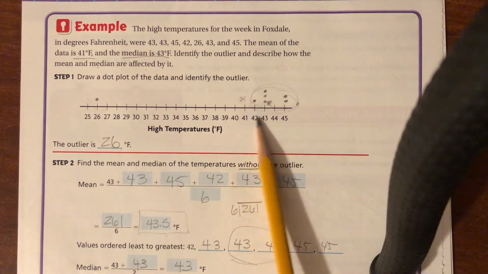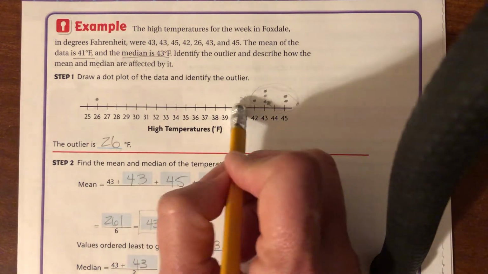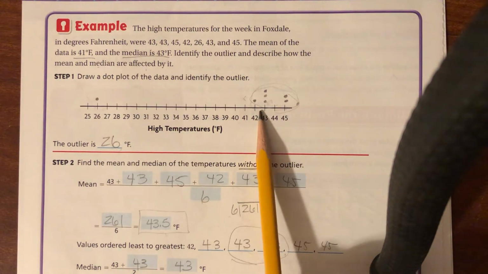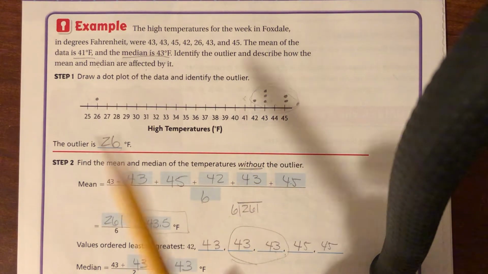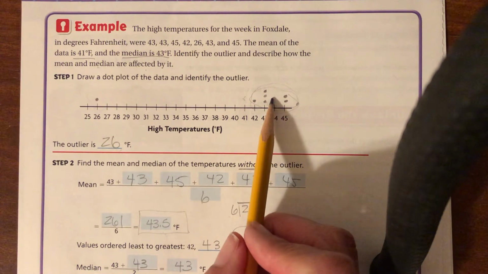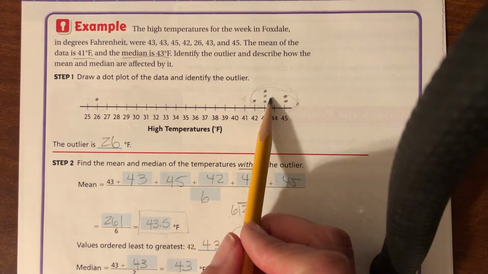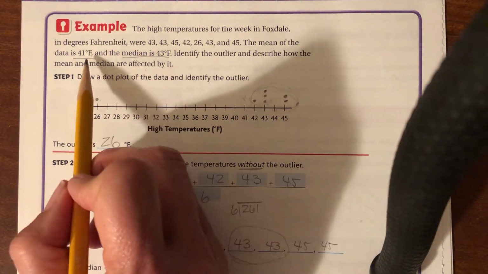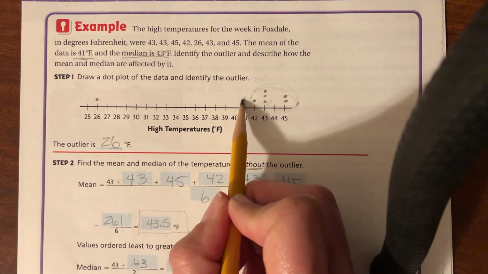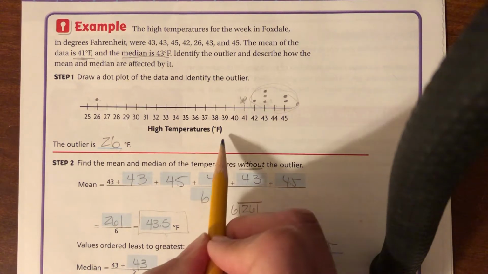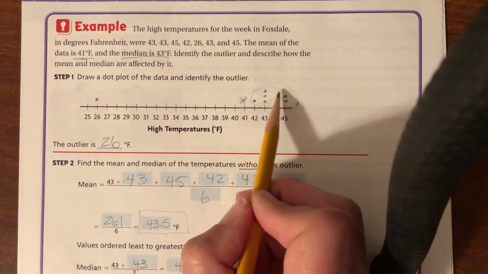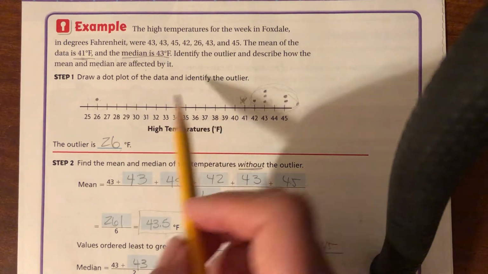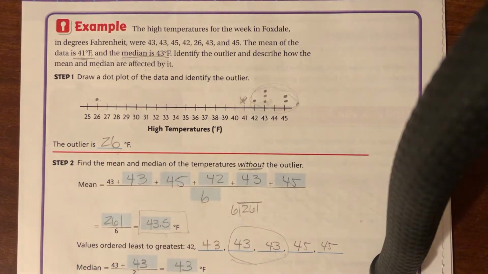So most of the data, once we've made our dot plot, falls right in here between the 42 and the 45. So you would think that the mean, the average number, would be somewhere right about here. But this 26, this outlier, affects it and pulls it down to 41. Right there. This is where our mean is. It should be over here somewhere in the middle of the bulk of the data. But this outlier has affected it and pulled it down. The outlier is 26 degrees Fahrenheit.